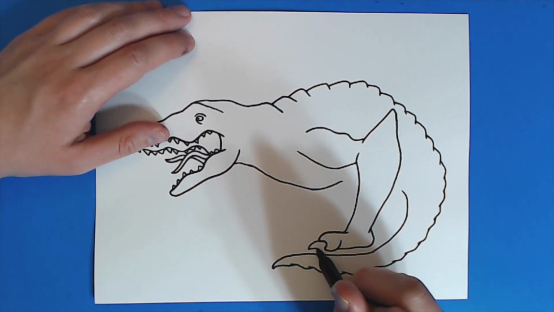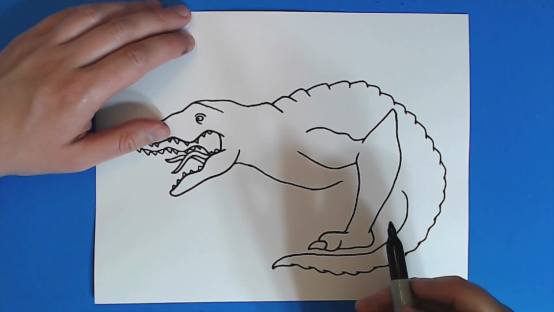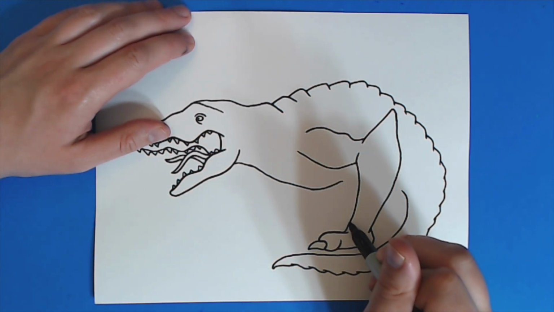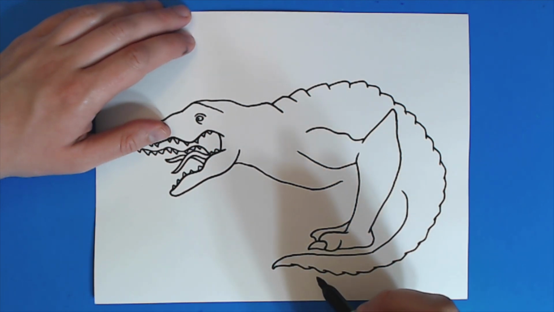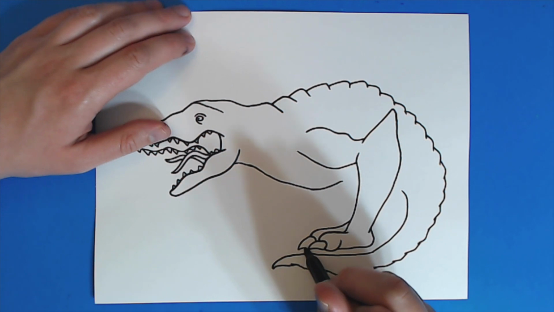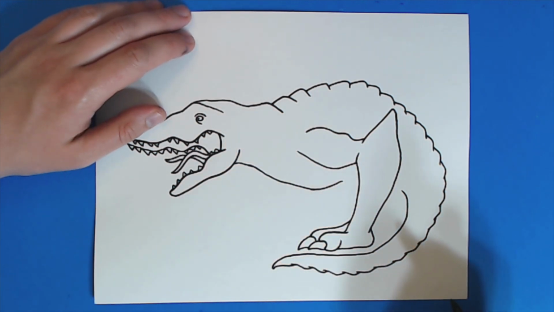Then I'm going to put a big claw in there. Then starting right here, I'm going to draw a line that just kind of goes around and curves in. And I'm going to put another large claw behind it.